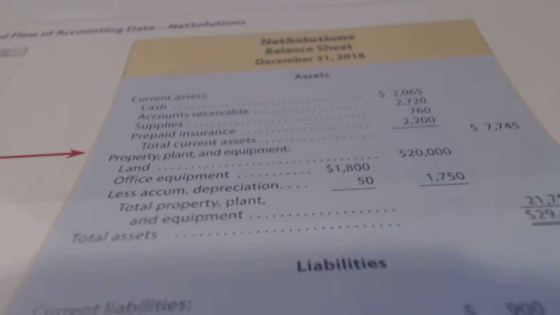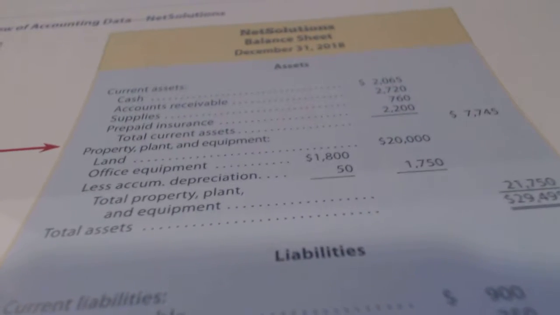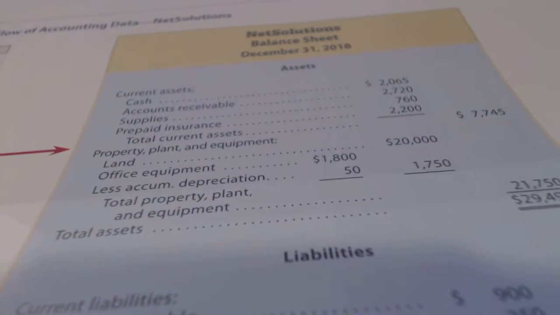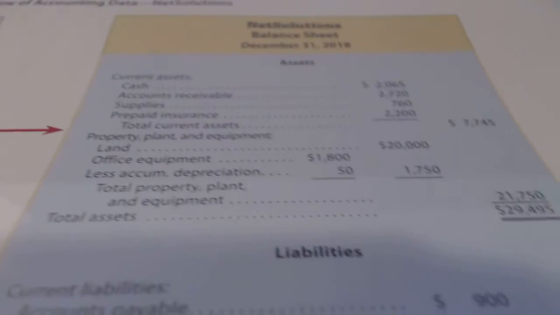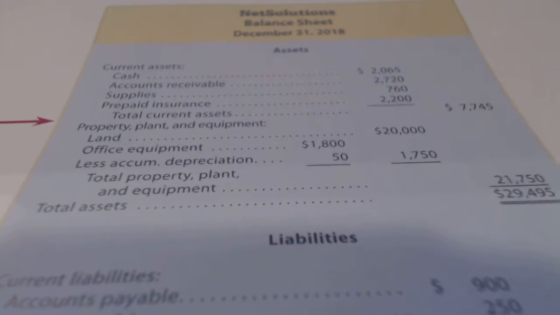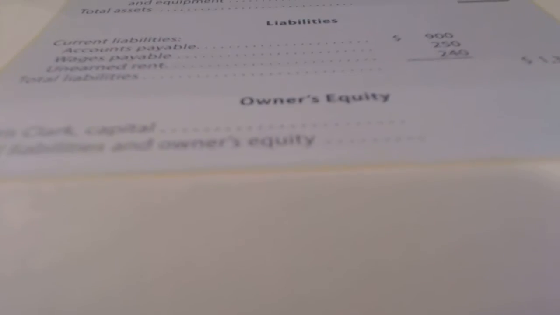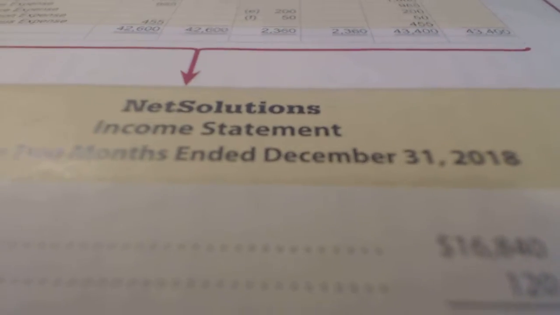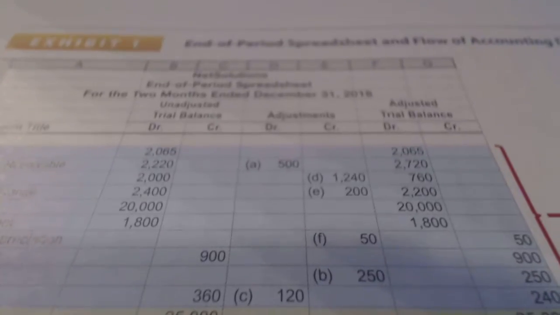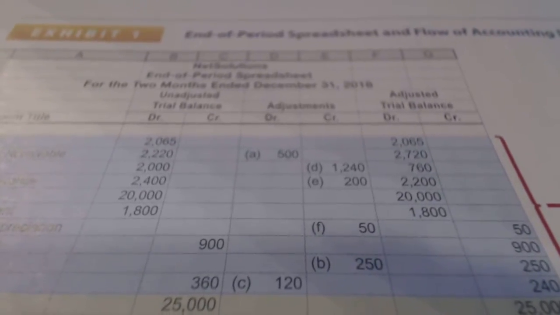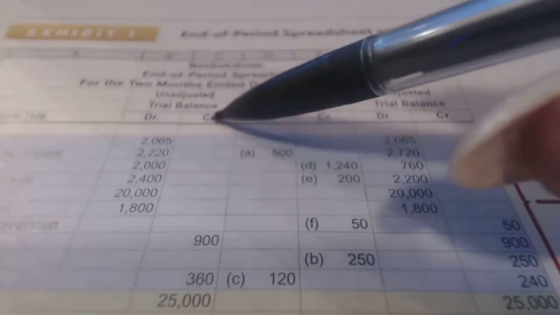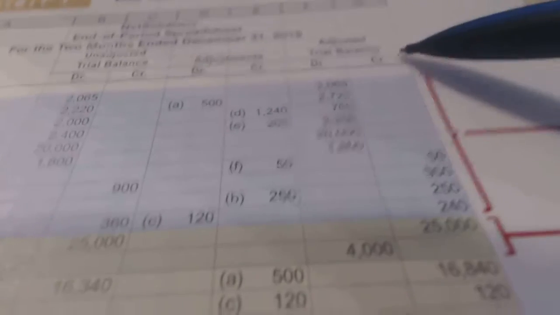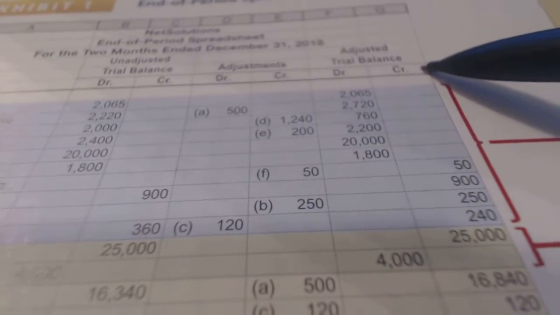and flow of accounting data. So, what we're going to see is how they worked up the end of period spreadsheet. First, we take our balance sheet, our owner's equity, and net income financial statements, and we create columns called unadjusted trial balance, adjustments, and adjusted trial balance.